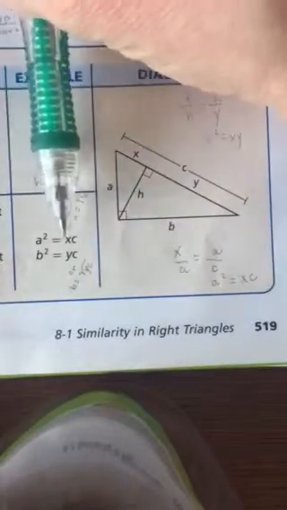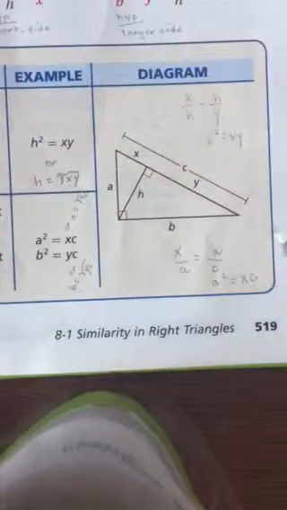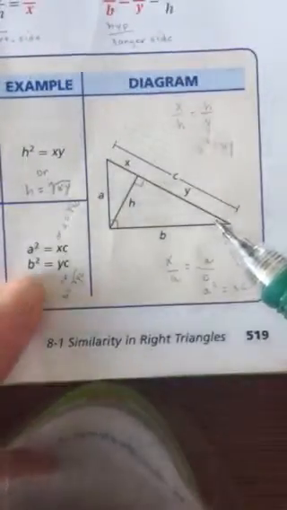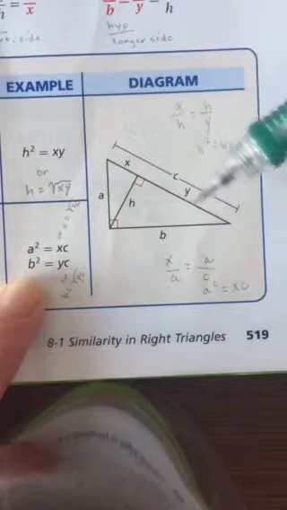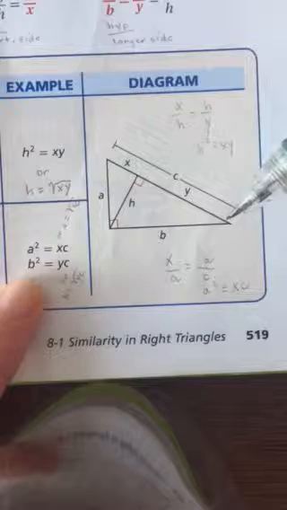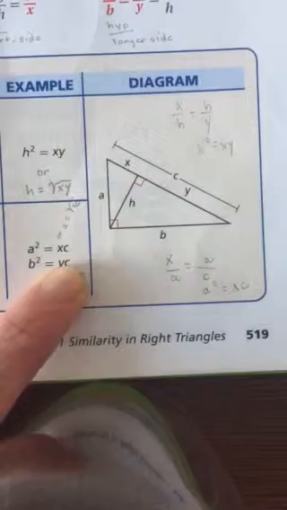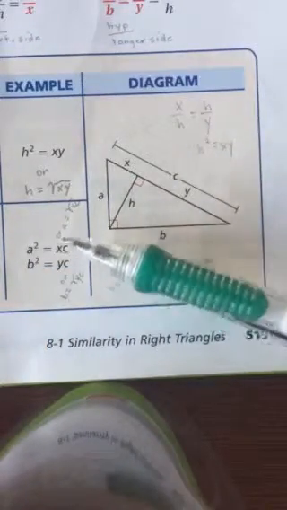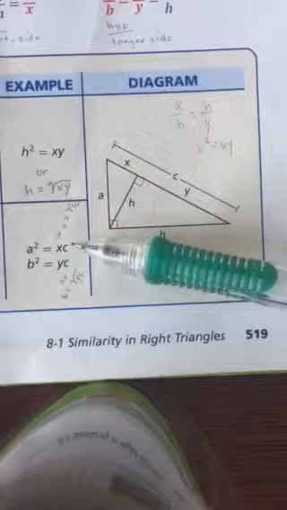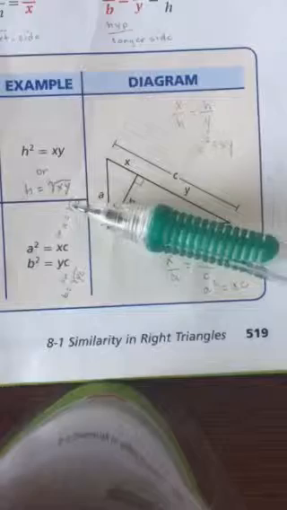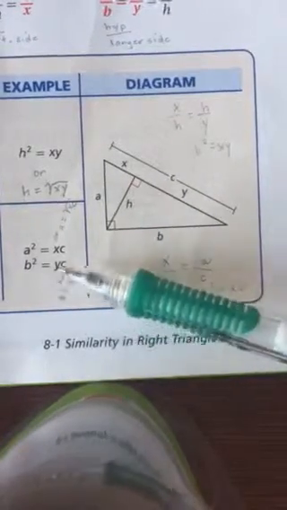And let's look over here. That's exactly what they told us would happen. a squared is going to equal xc. If we were to do it with the other leg of the triangle, it would be b squared, as you can see right there, equals y, the adjacent segment, this time of the hypotenuse, times the whole hypotenuse. So this time it's b squared equals yc. Now remember, for solving problems, we simply could take the square root of both sides of this top one and rewrite it as a equals the square root of xc, or the bottom one, take the square root of both sides, and b equals the square root of yc.